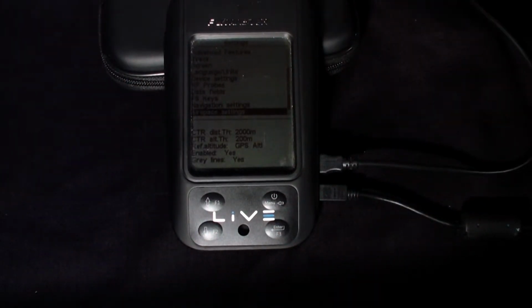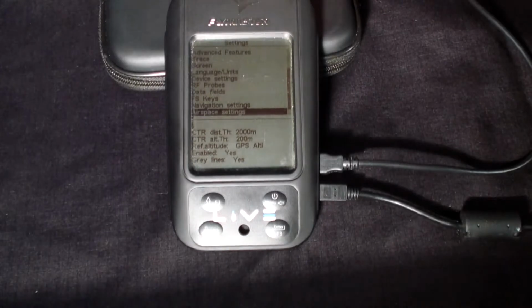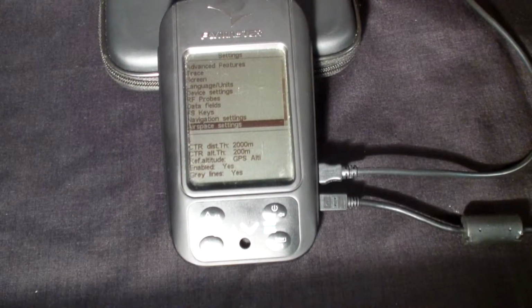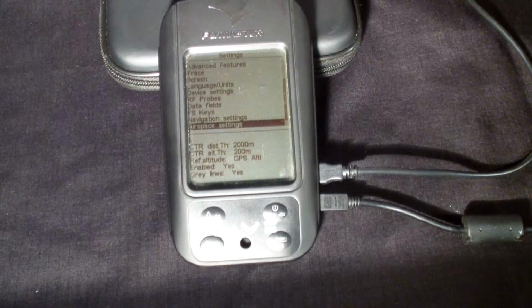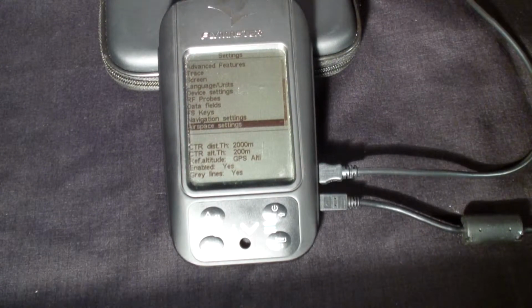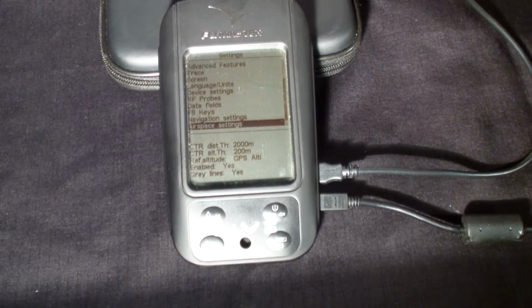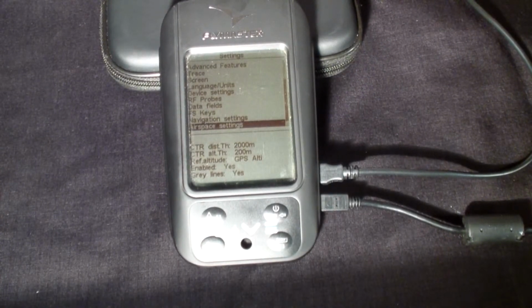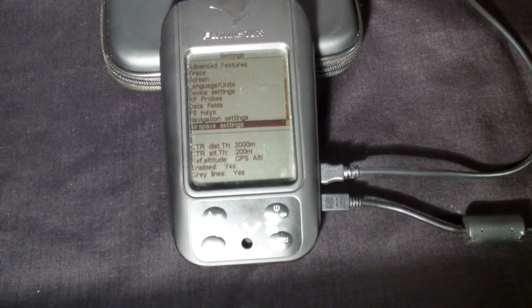Airspace settings. Okay. Airspace settings are available on all the instruments except for the Vario. Distance to the CTR, that's the distance to an airspace area at which point it warns you. So if you get within 2 kilometers, 2,000 meters, it warns you. Altitude threshold, that means if you are underneath an airspace and you are going up in a thermal, when you get to 200 meters below the airspace, so if you climb another 200 meters you'll be inside airspace, you get a warning.